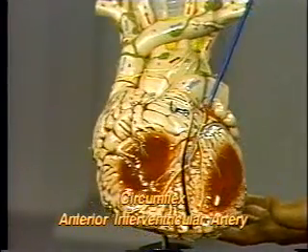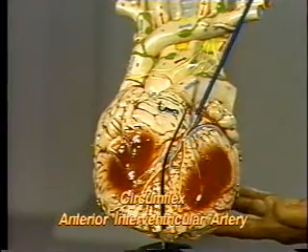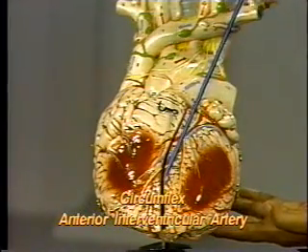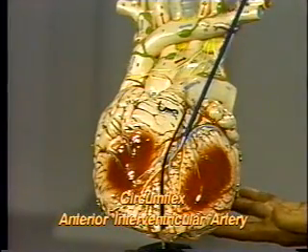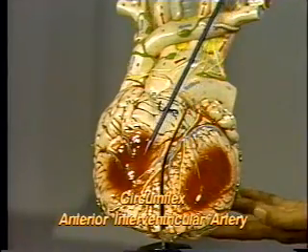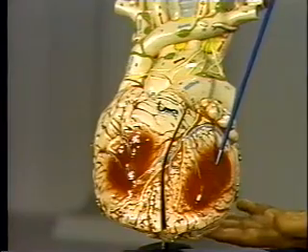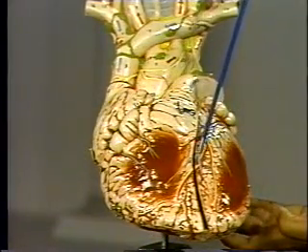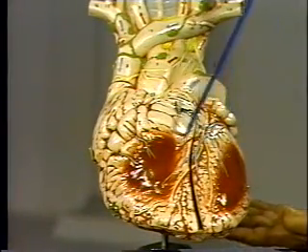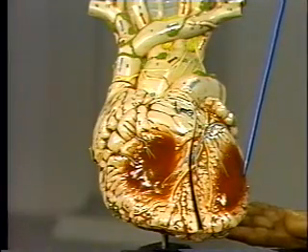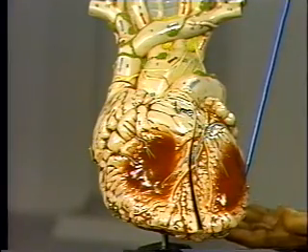The other branch is the anterior interventricular artery. As you can see, it travels right down the middle of the heart between the right ventricle and the left ventricle. Again, this artery then supplies oxygenated blood to the right ventricle and the left ventricle anteriorly.